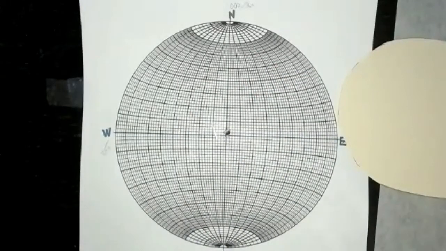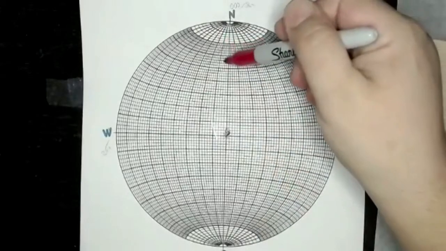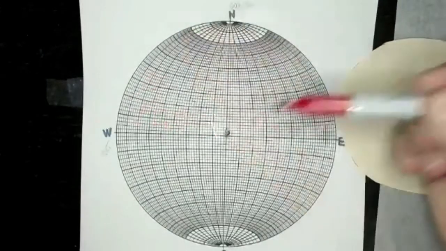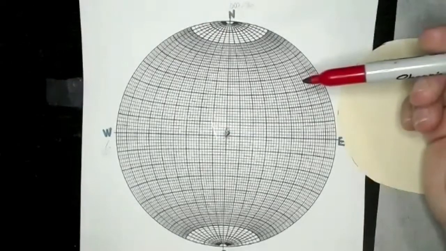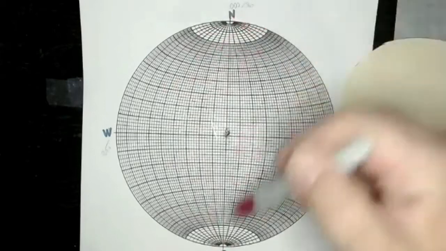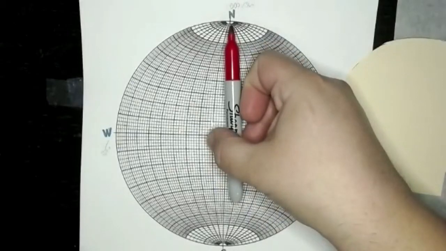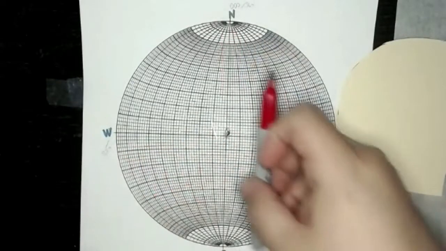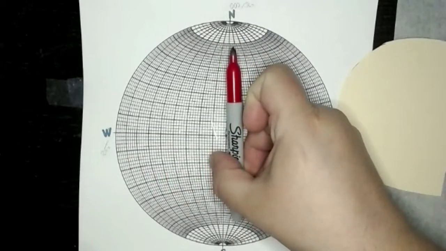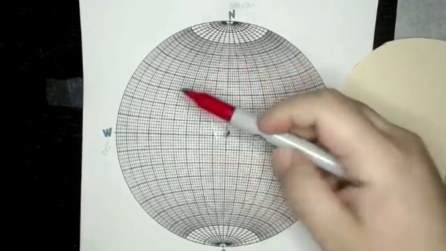So because of that, planes will make great circles on this stereonet. Each one of these great circles on the projection represents a bedding plane. Now all of these great circles are connecting to north-south, so all of these lines are north-south striking planes with different dip angles. Right here we have a vertical plane striking north-south and dipping at 90 degrees. Because of that, it is a straight line.